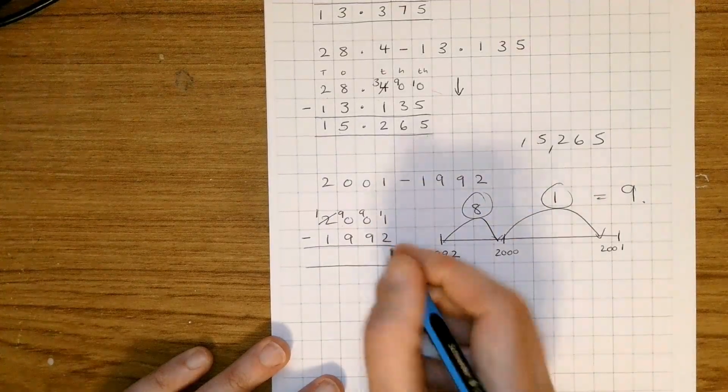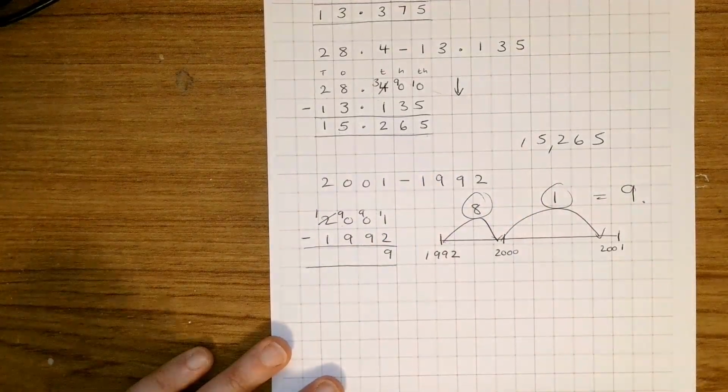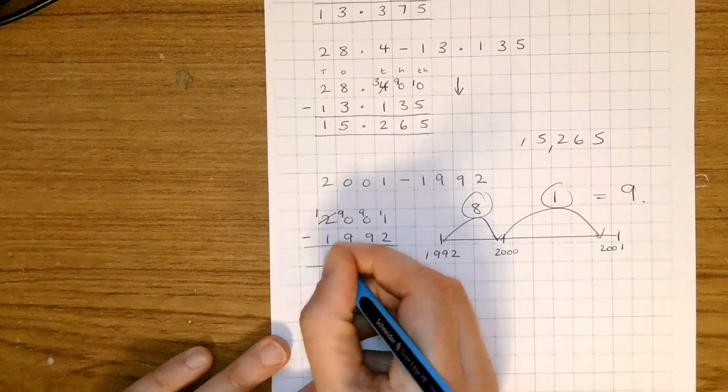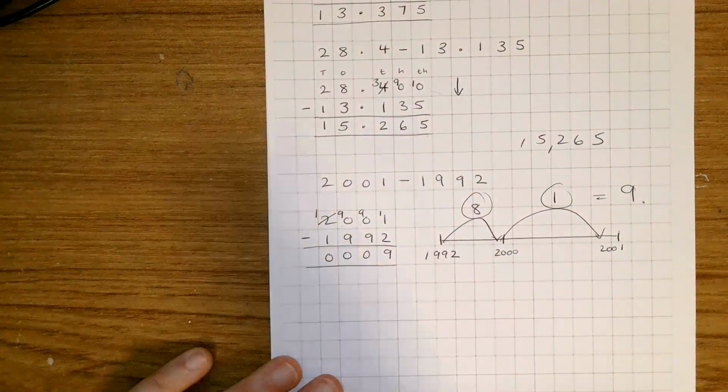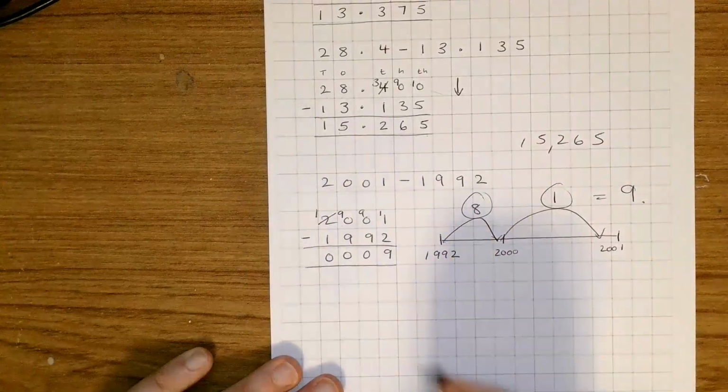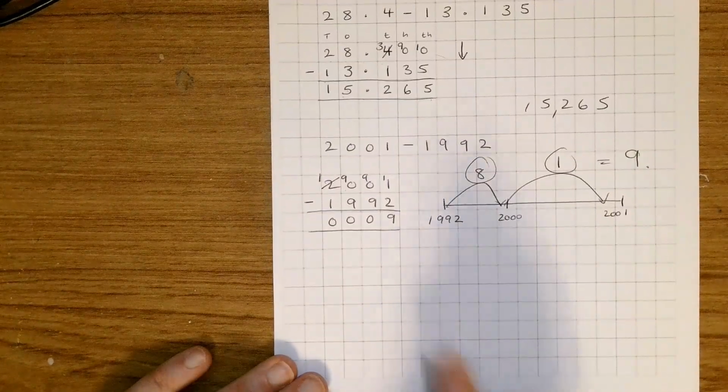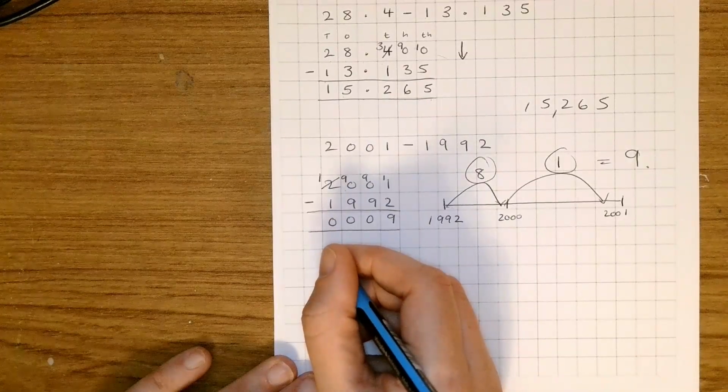Because 11 take away 2, well, that's 9. And that's 0, and that's 0, and that's 0. And I've got the right answer. There it is. So I can use my mental math as well. You can also do it with decimals. So here is a question we could solve as well.